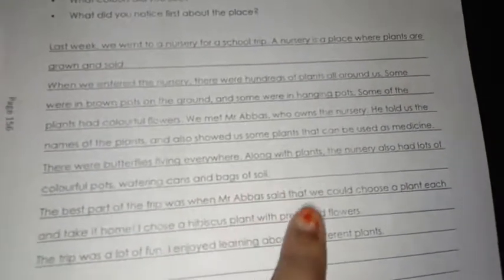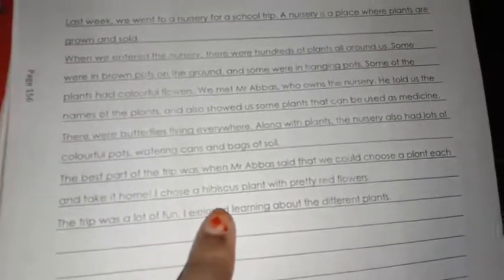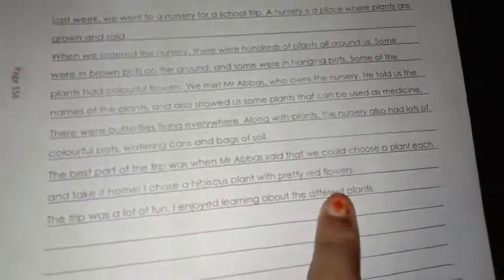The nursery also had lots of colorful pots, watering cans, and bags of soil. The best part of the trip was when Mr. Abbas said that we could choose a plant each and take it home. I chose a hibiscus plant with pretty red flowers. A lot of fun. I enjoyed learning about the different plants. See here, children, I am telling once again.